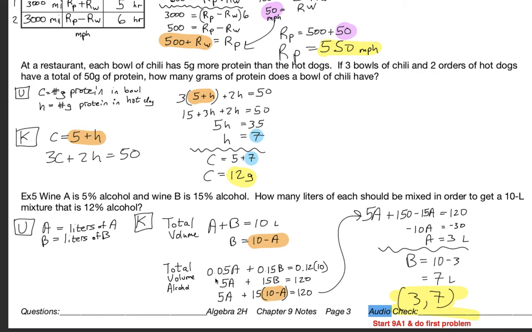One thing I forgot to say is that it's a little bit easier to clear the decimals. So I multiplied all the terms on both sides by 100. So 0.05 becomes 5, 0.15 becomes 15, and all of this becomes 120. This is a little bit easier to work with, and now we're going to take what B is equal to, and plug it in.